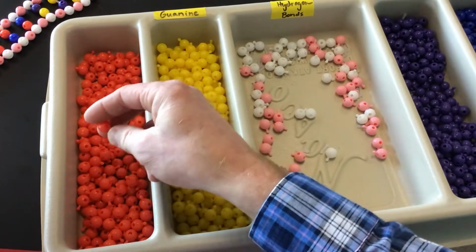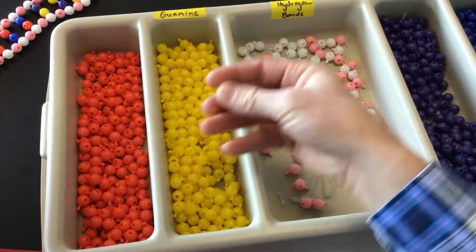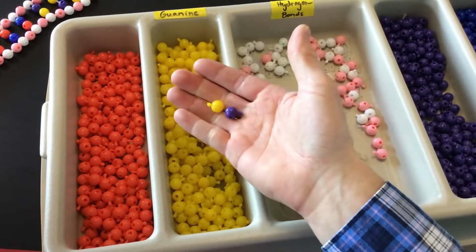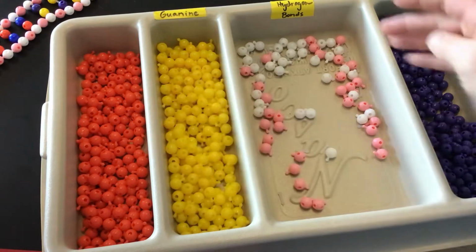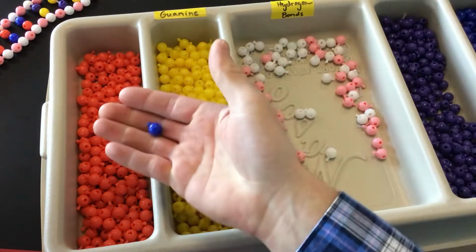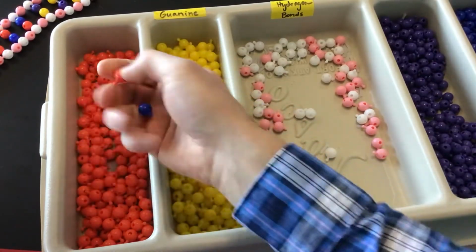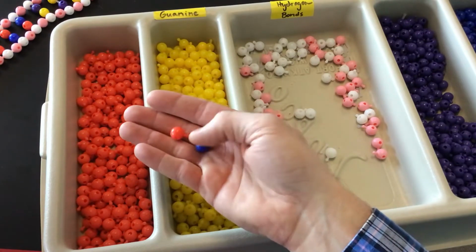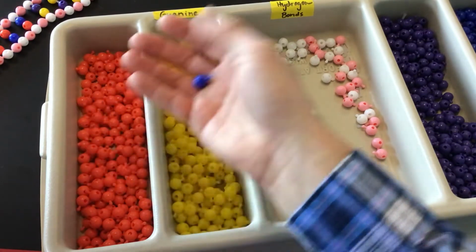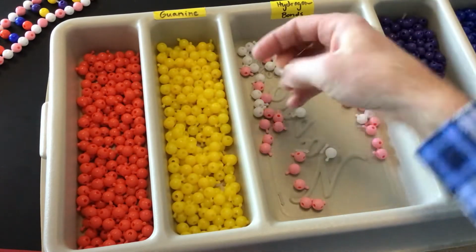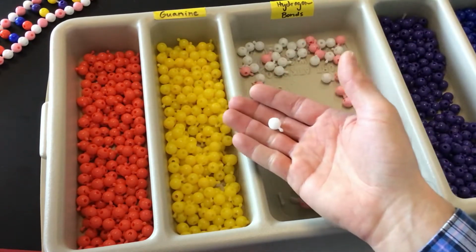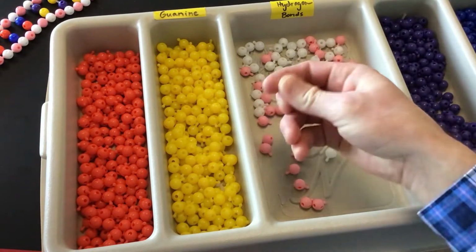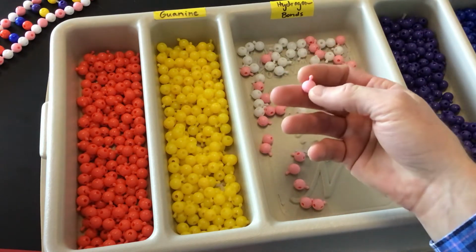And then cytosine is purple, so guanine and cytosine are going to be paired up. And then adenine was blue and thymine is orange, so thymine and adenine are going to pair up. So those two colors are going to pair up. And then I used white pop beads for the sugar. I just thought, sugar white would work. And then phosphate were the pink beads.